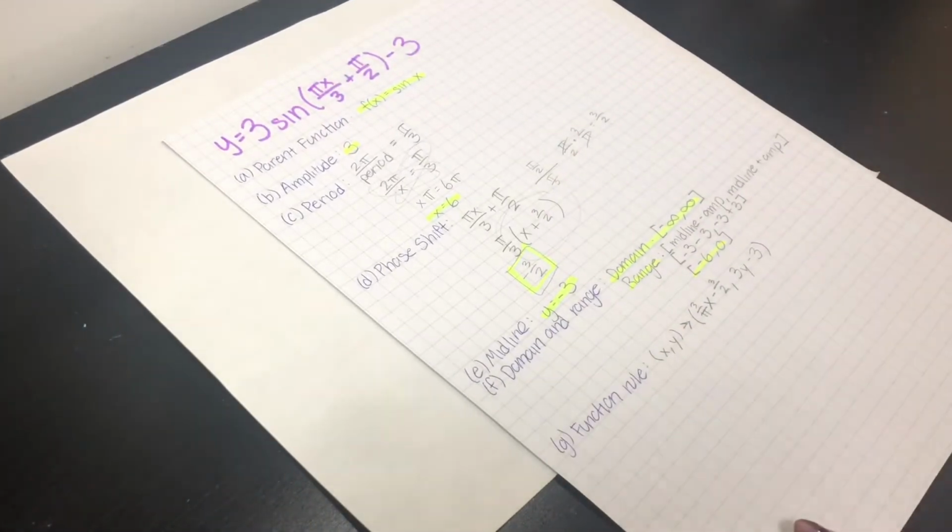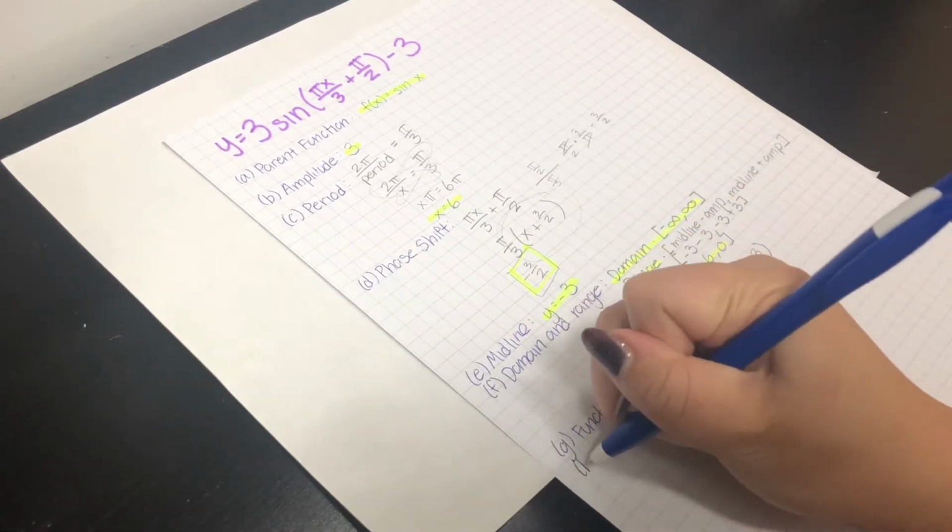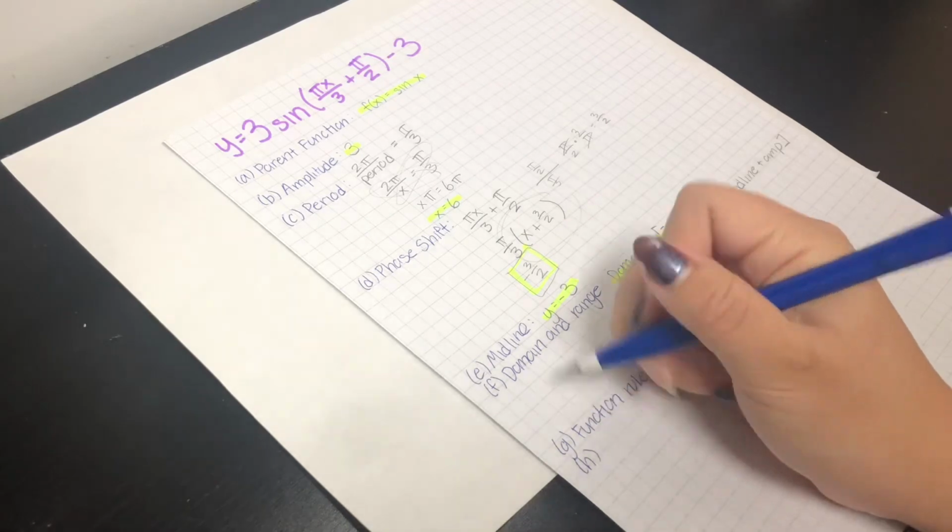And then since this is our function rule right here, for our next step, we're going to use key points that we can plug into the graph to make it easier to graph.